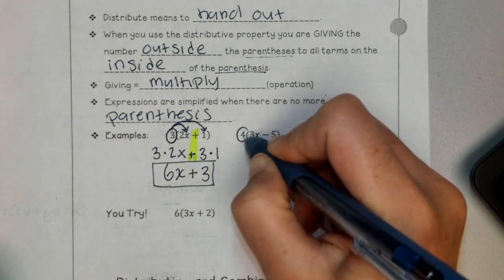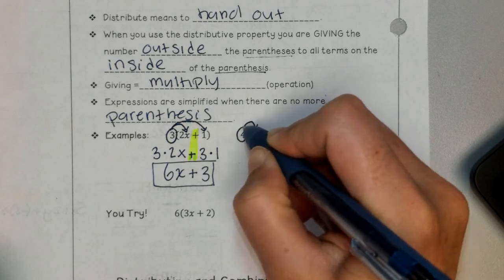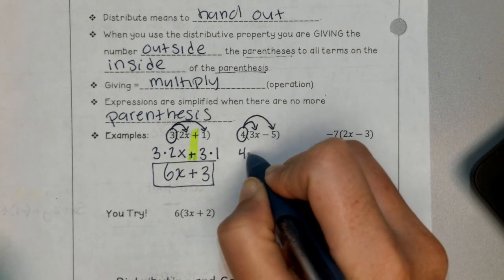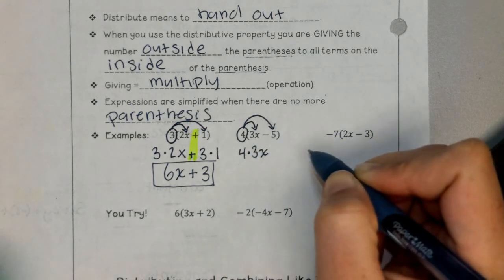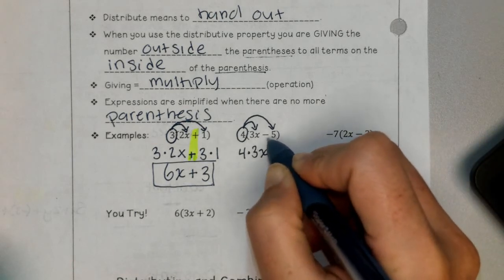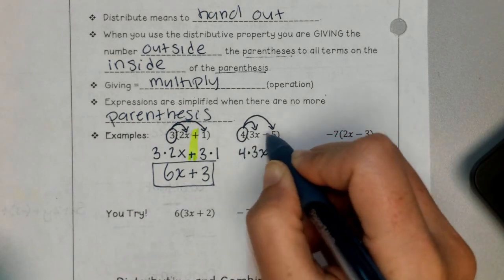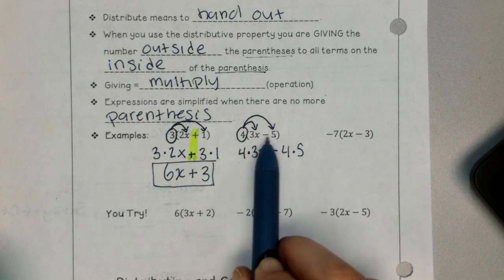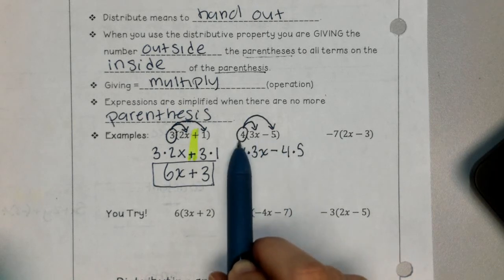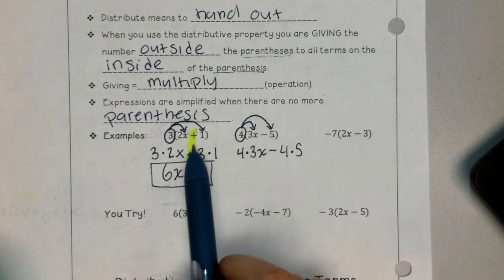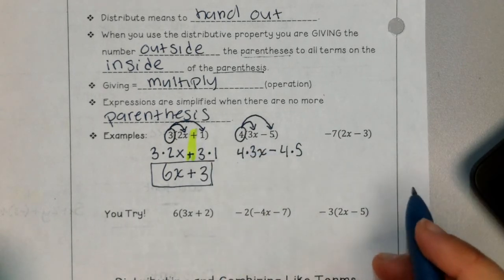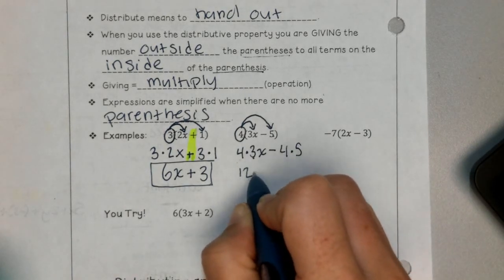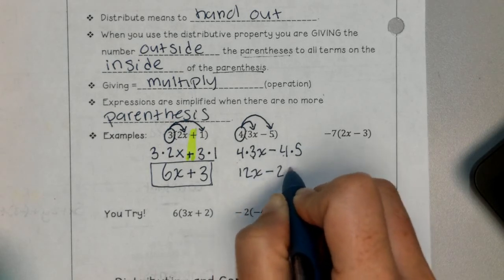So this 4 is outside the parentheses. We need to distribute it to every number inside the parentheses. 4 times 3x. I'm going to copy down the subtraction sign. 4 times 5. So every number inside the parentheses, each term, gets multiplied by the number outside. Terms are separated by plus and minus signs. Every time you see a plus or a minus, that's a new term. 4 times 3 is 12, so 4 times 3x is 12x. Minus 4 times 5 is 20.